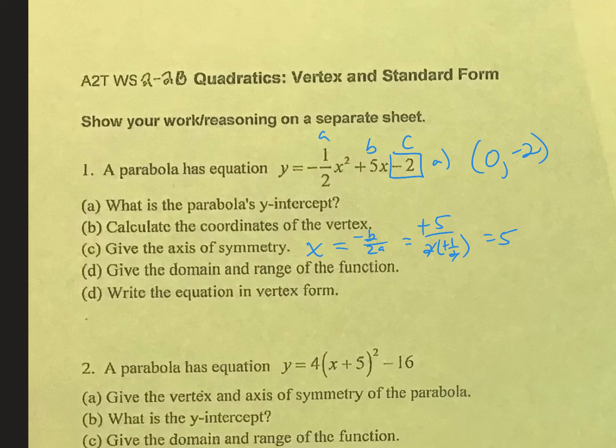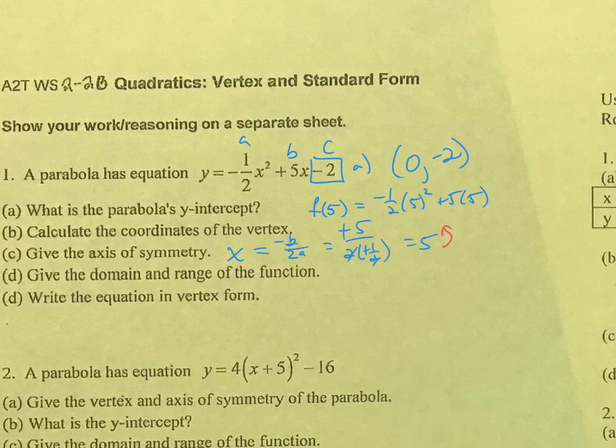And then to find the rest of the vertex, I would plug it back in and find f of 5. So -1/2 times 5 squared plus 5 times 5, and then -2.